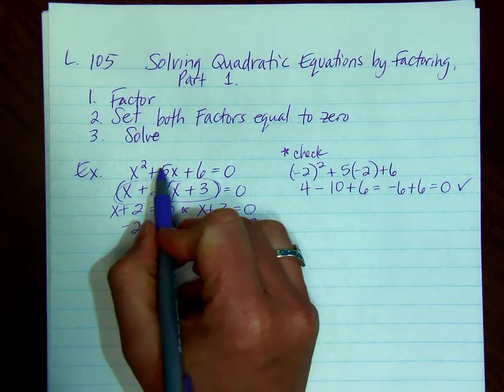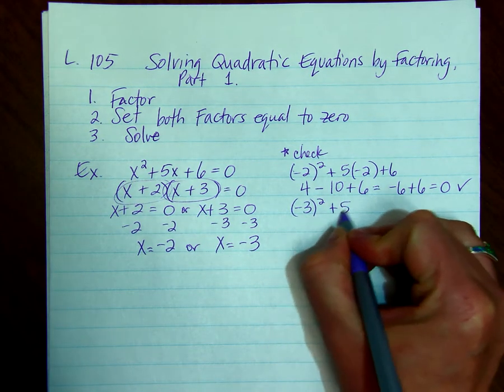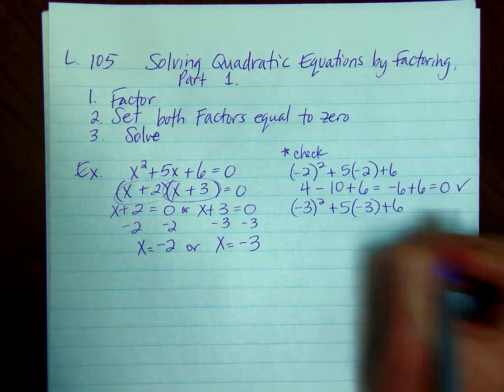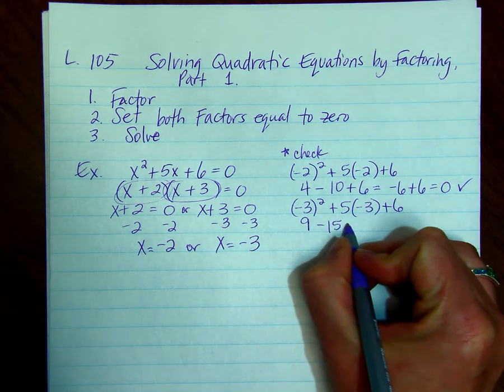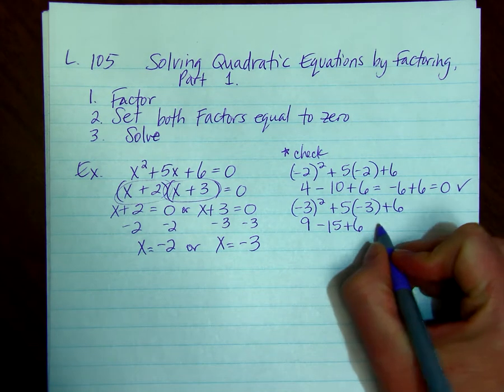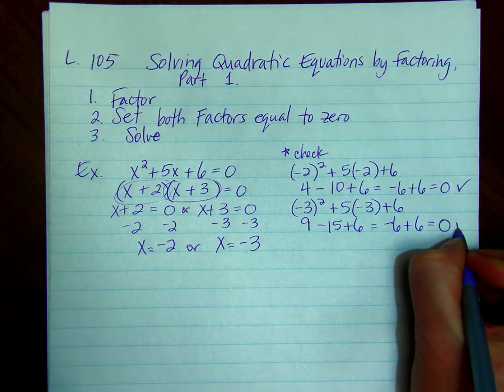Now we'll plug in a negative 3 for x. We'll get negative 3 squared plus 5 times negative 3 plus 6. So negative 3 squared is 9 minus 15 plus 6. 9 minus 15 is negative 6 plus 6 equals 0, and that checks out.